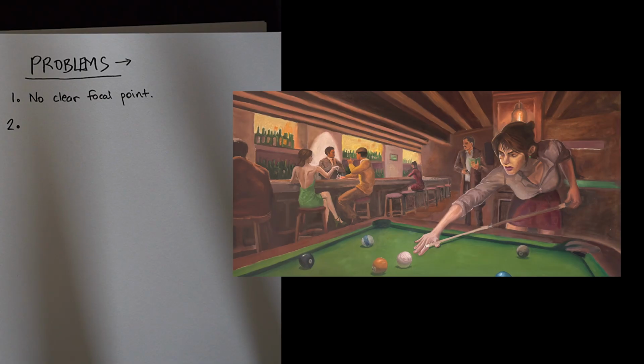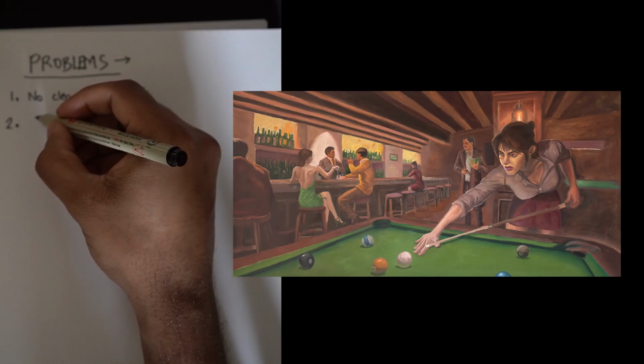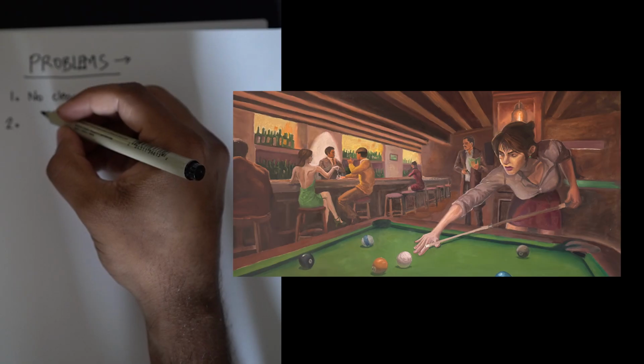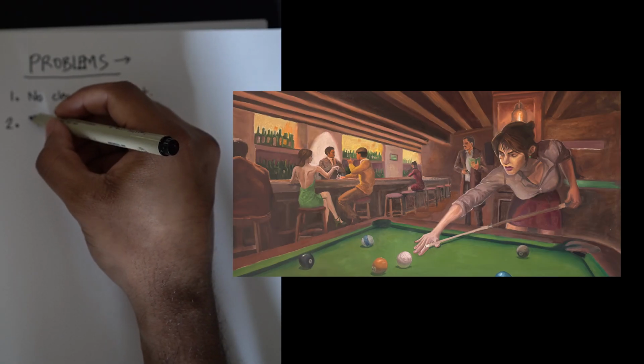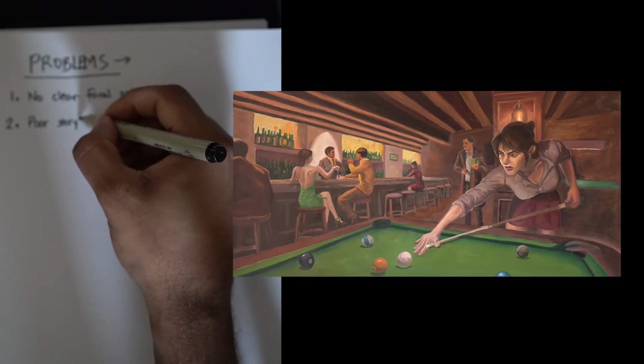The first problem is that there's no clear focal point. Your eye jumps around a bit too much. There's too many areas that have too bright of values that keep pulling your eye away from the story that's actually happening. And that's the second problem, which is that there's poor narrative storytelling going on.